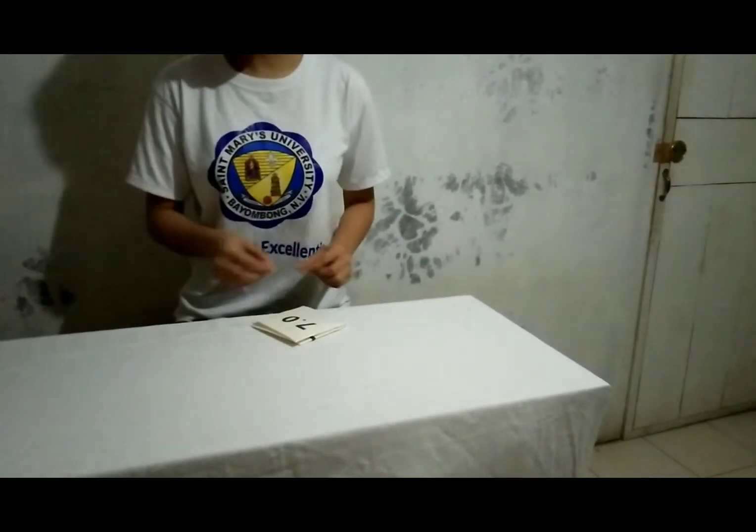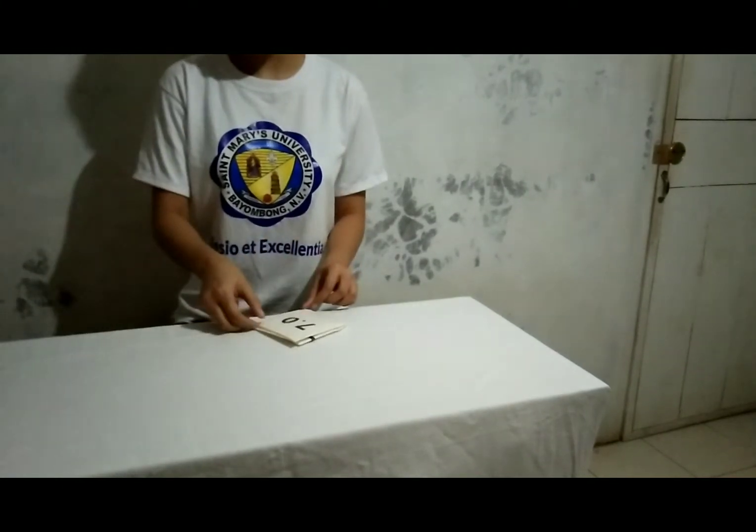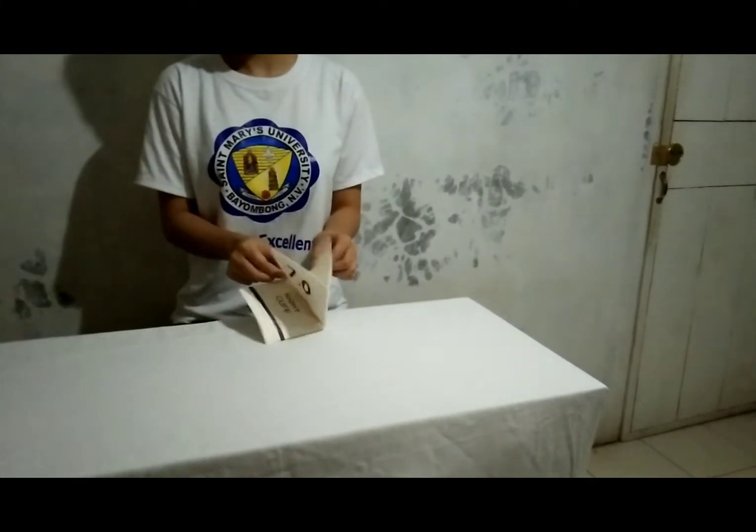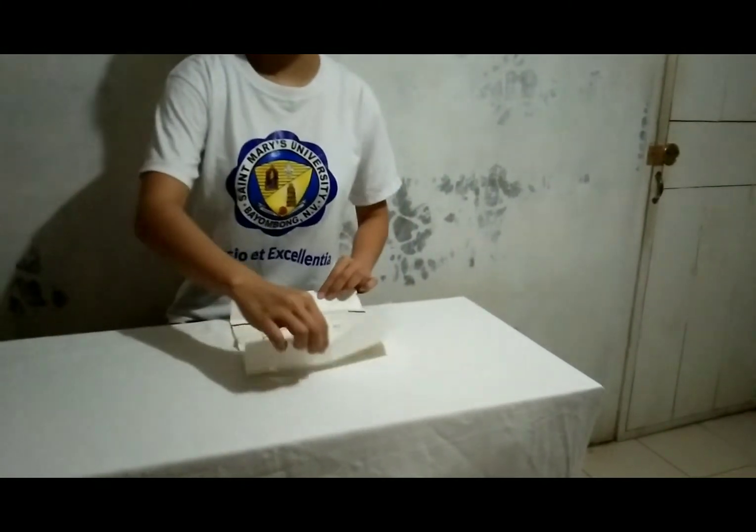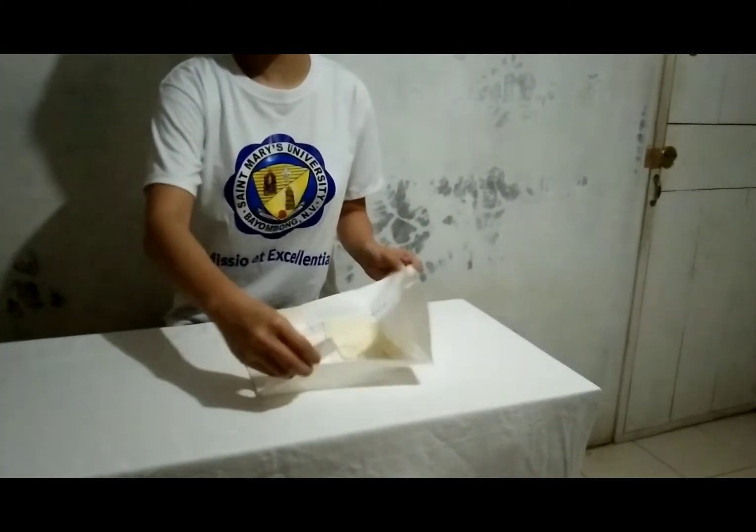Then, remove the inner package by grasping the folded portion of the inner package.